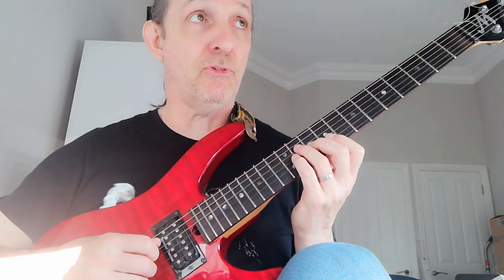Now the other way you can go is actually backwards but upwards. So in other words, instead of taking the root of each chord and moving it, I'll start at D flat again.